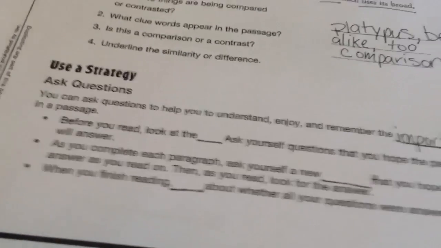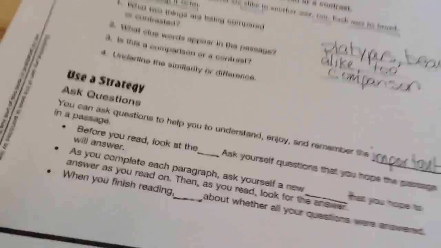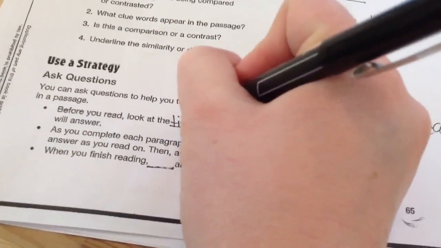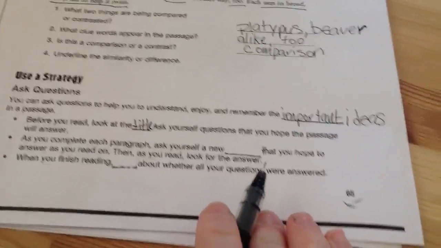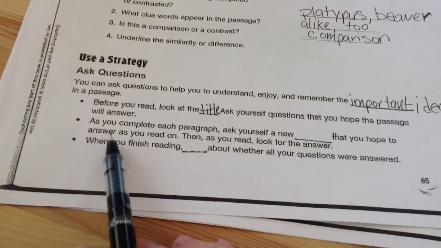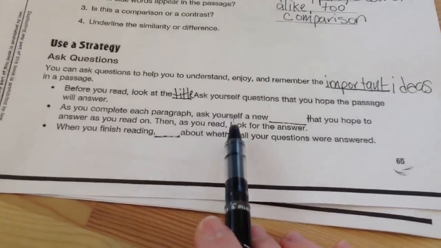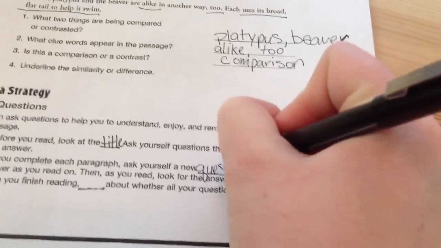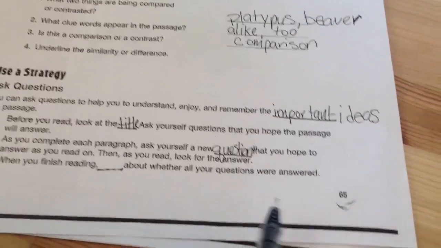Before you read, look at the title. Let's write that in. Ask yourself questions that you hope the passage will answer. You can also, as you complete each paragraph, ask yourself a new question that you hope to answer as you read on. So, asking yourself a question based on the title, ask for each paragraph as you read.